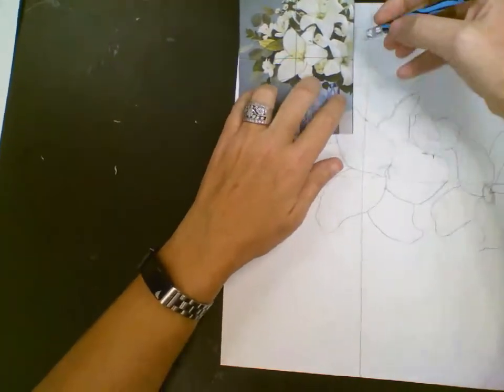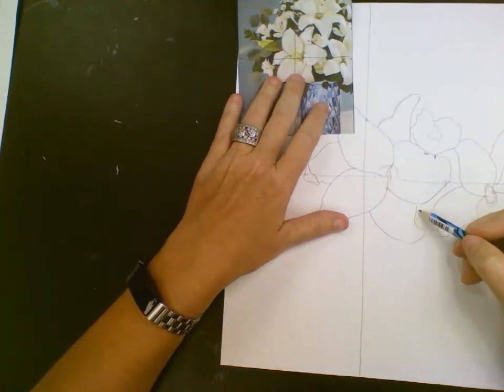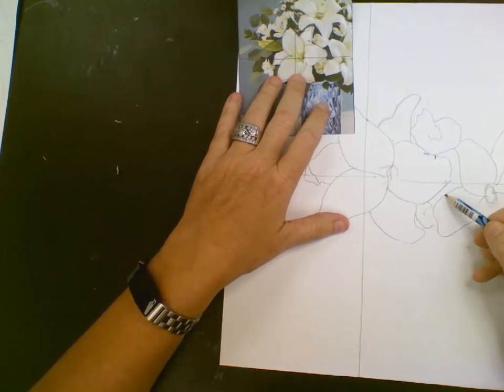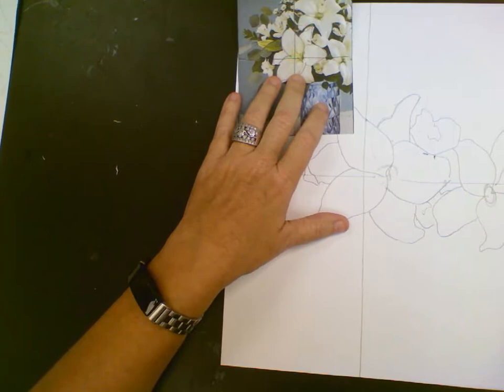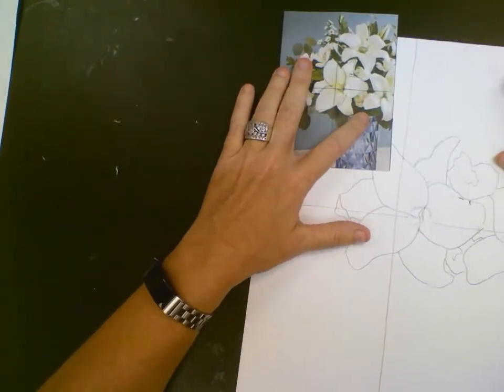Okay, then you can erase this. I'm going to draw this flower that I see in the background, and there's not a whole lot to see there. I'm just kind of drawing the shape that's in there. Now we'll draw this big flower. Notice that I'm starting out with the biggest things first.